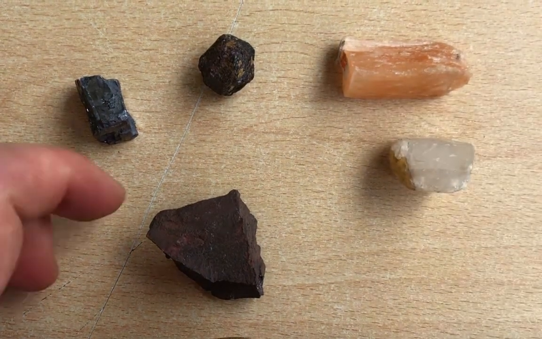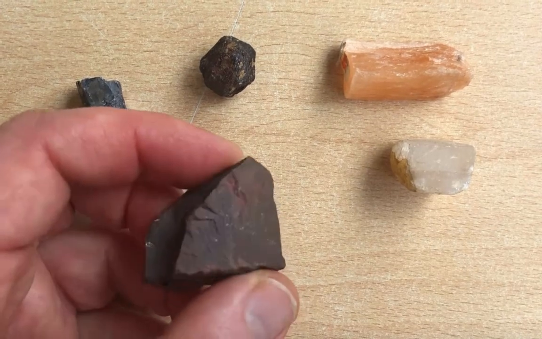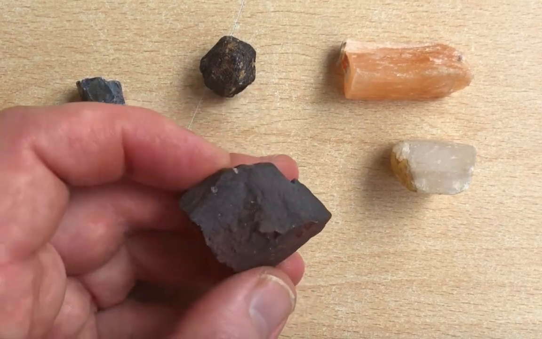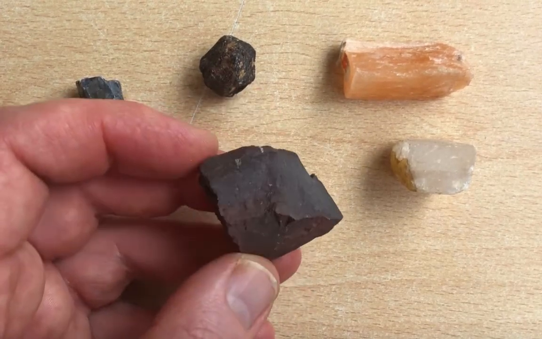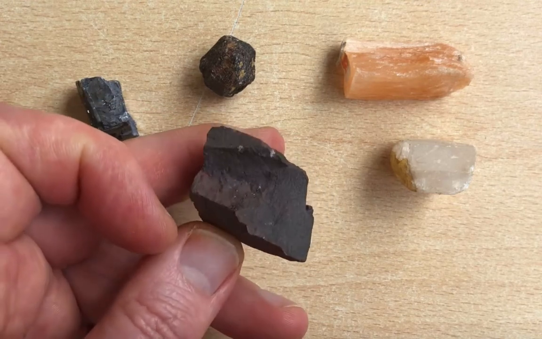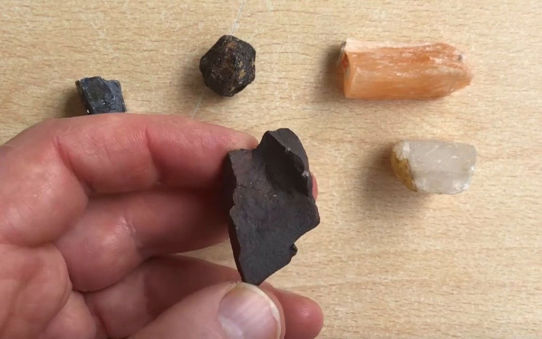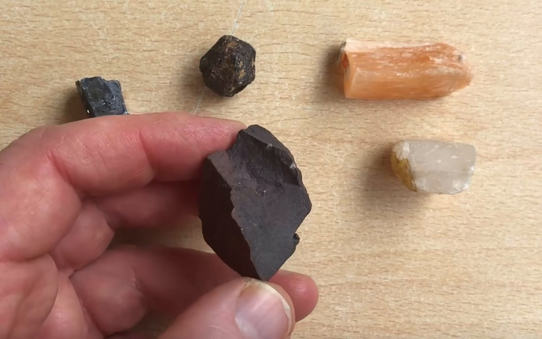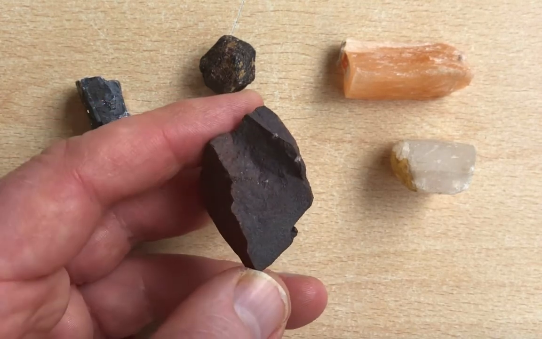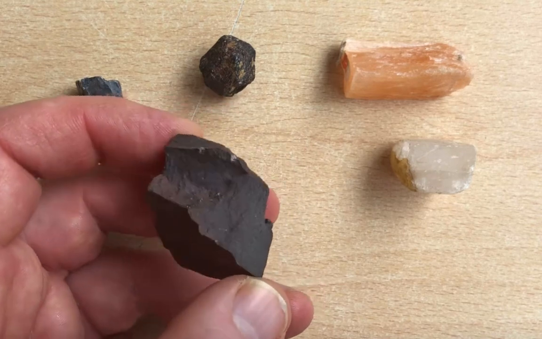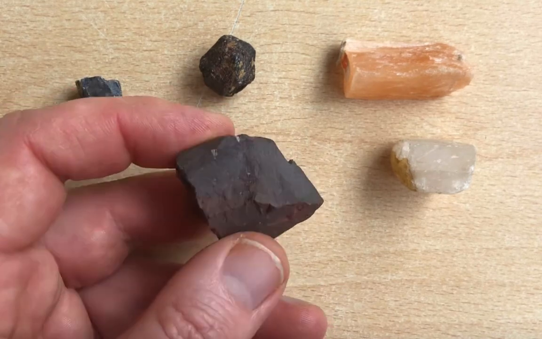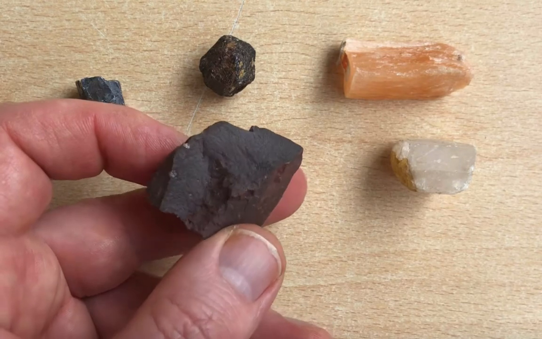Our next mineral is this. This is hematite. Hematite is a very useful mineral. It's the main ore of iron. So that by ore, that's the mineral that we use to extract valuable metals. So hematite is quite distinctive stuff.